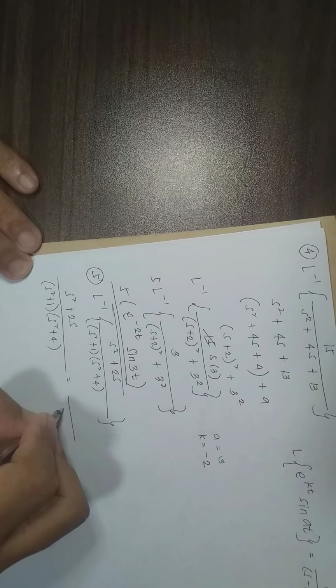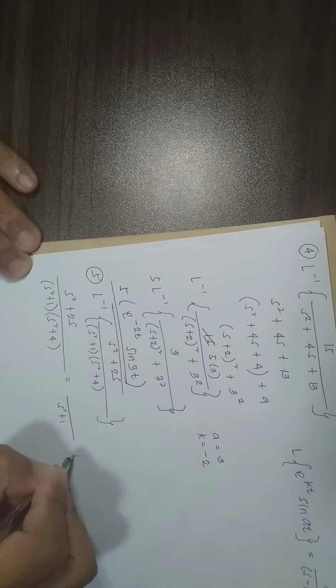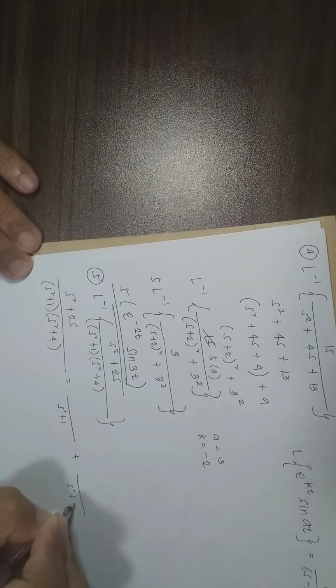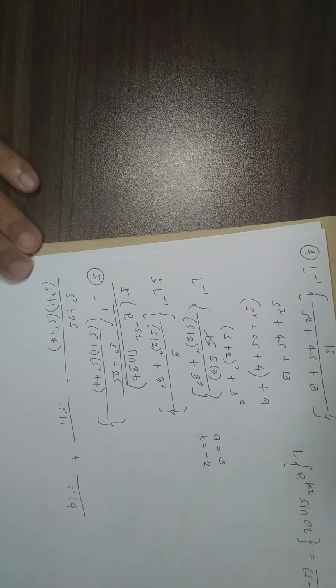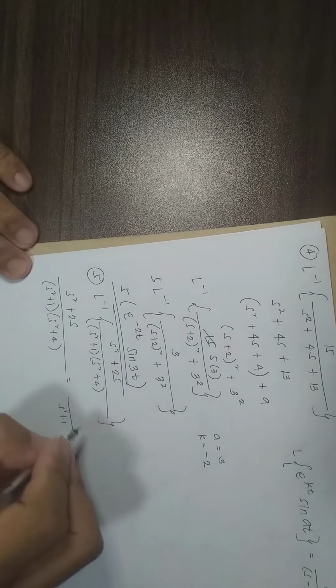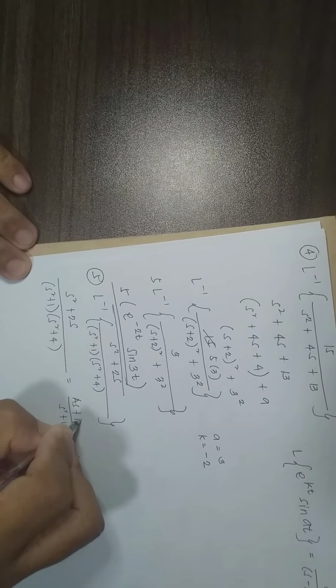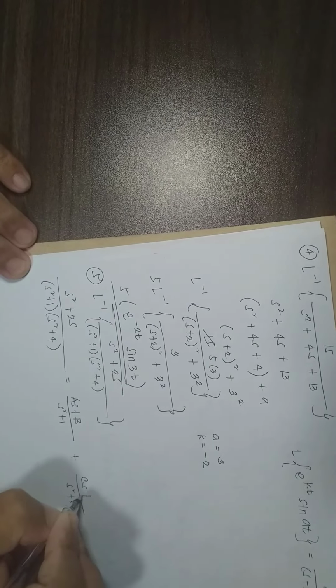The denominator must be s squared plus 1 and s squared plus 4, and our numerator must be as plus b and cs plus d.